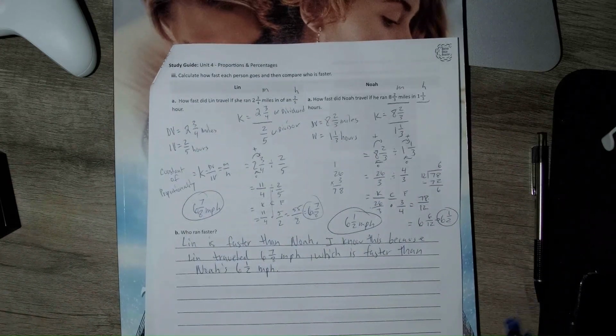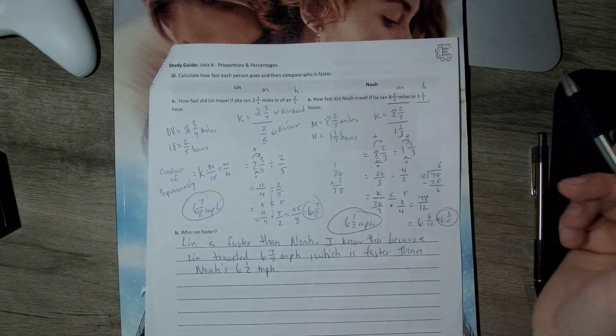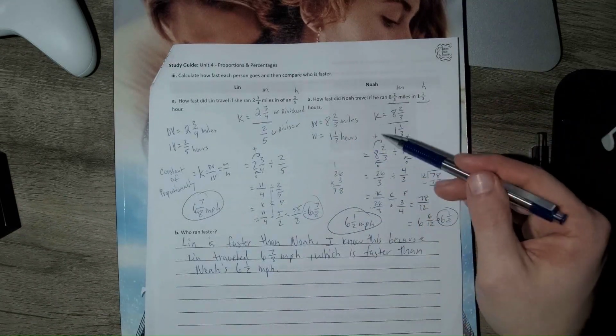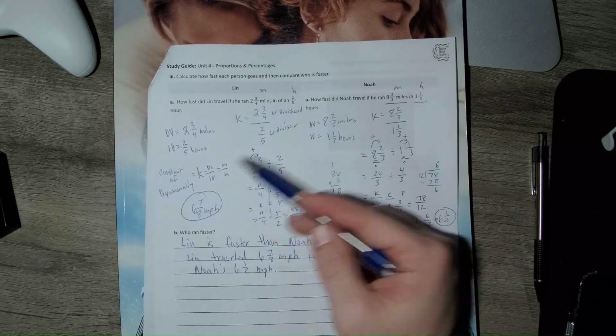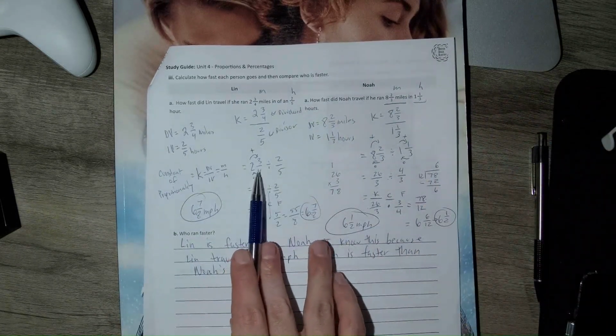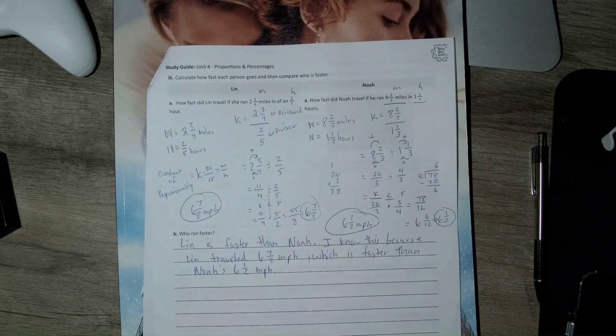And so just a reminder, I know it was a lot of math. At the end of the day, if you understand that your constant of proportionality is a ratio between your dependent variable and independent variable, and you're strong at dividing mixed numbers, then comparing these rates becomes a little bit more manageable.